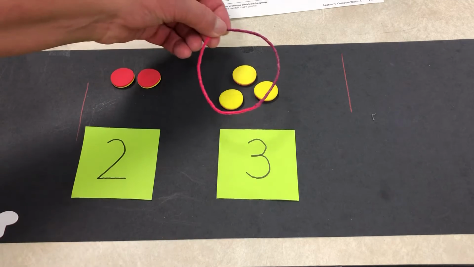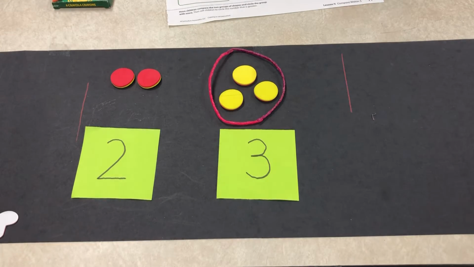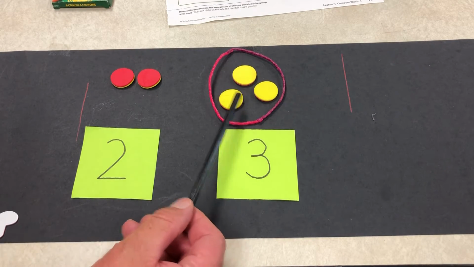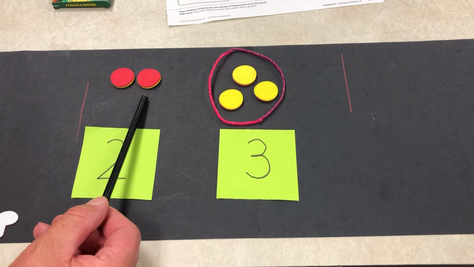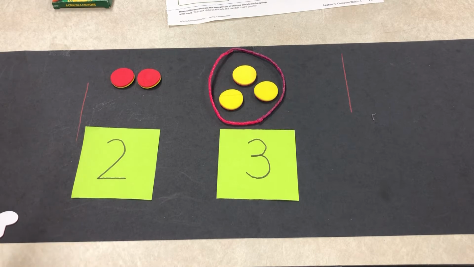If you said yellow, you were correct. The yellow group has more than the red group. The red group has fewer, it has less than the yellow group.